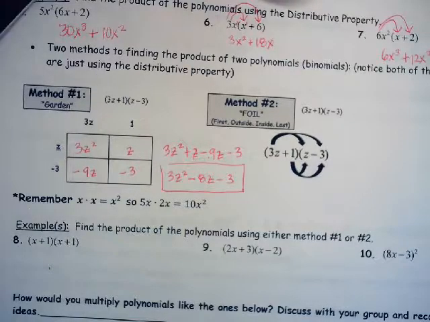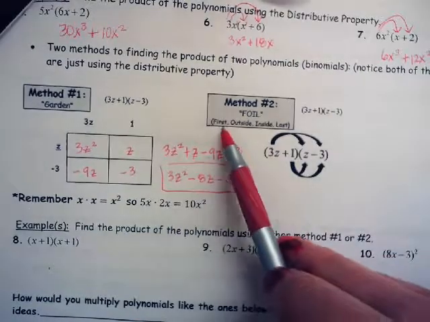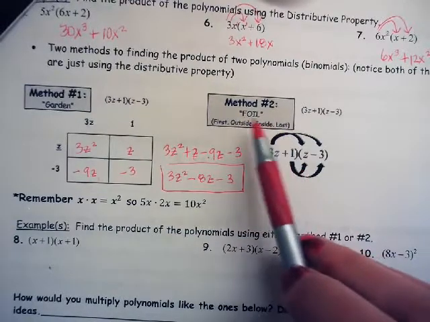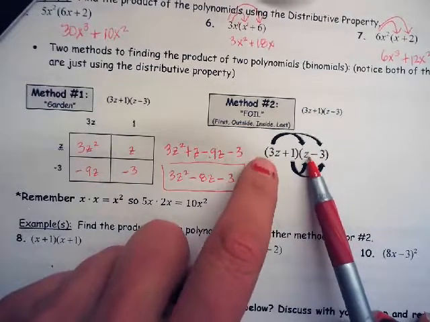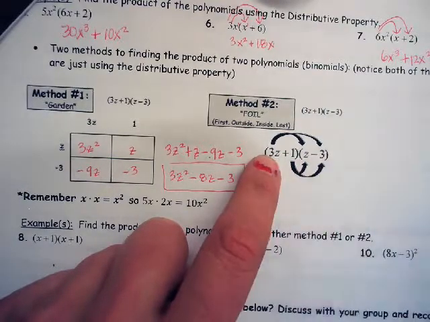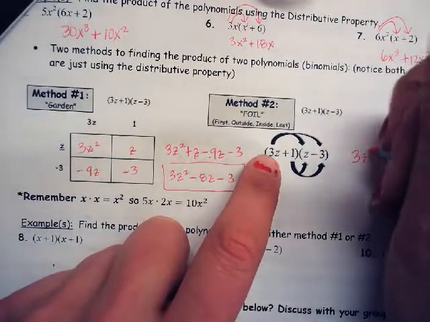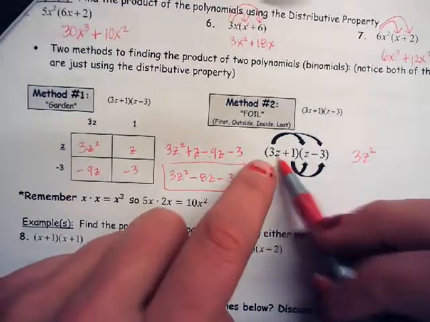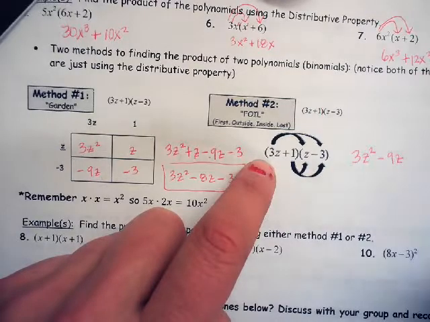This other method is called FOIL. And FOIL, we call it that because it stands for something. We say first, outside, inside, last. And that goes with each letter. First, outside, inside, last. So it reminds us that the very first thing we do is multiply the two first terms. So 3z and z are the first term of each binomial. So I'd go 3z times z gives me 3z squared. And then I go 3z times negative 3 gives me negative 9z.